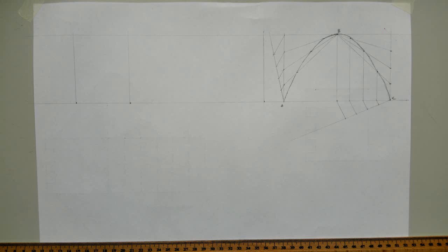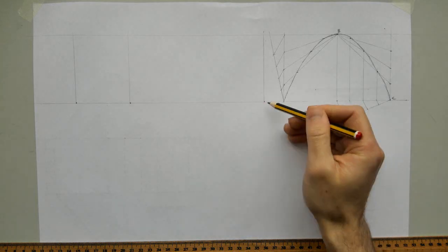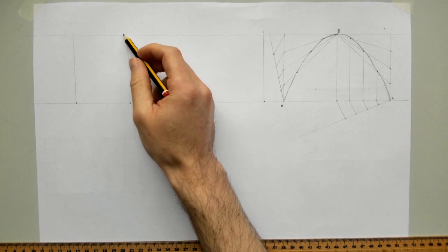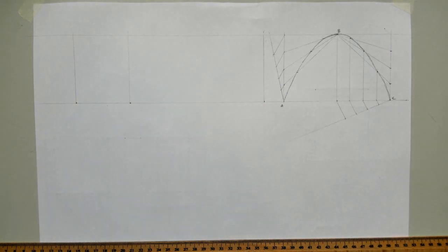For the elevation, it's the exact same thing again. This time we're told that we have a curve running all the way across, starting from here, eventually reaching this top point, the vertex here, and continuing on and stopping at this edge here.